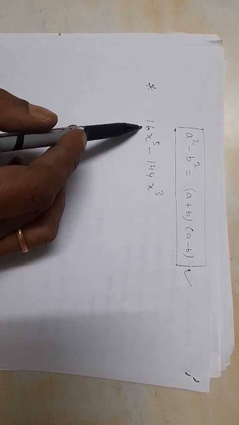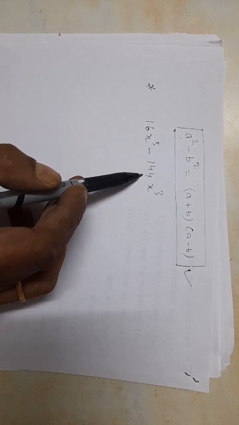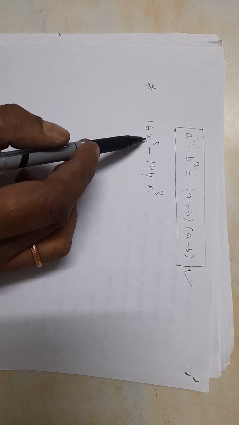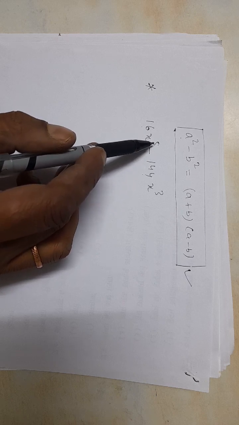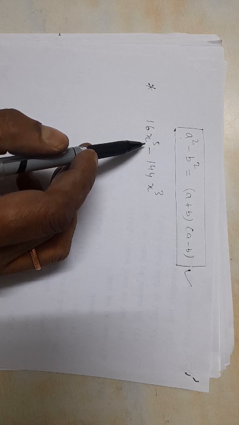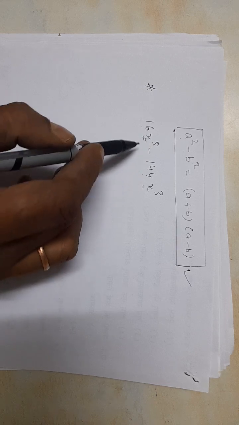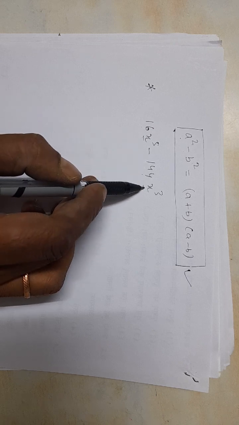So in this question, 16 you can write as 4 square, and 144 you can write as 12 square. But x to the power of 5 is a variable to the power of 5, and the power is an odd number. We can see that in these two terms, x to the power of 3 is the common variable.